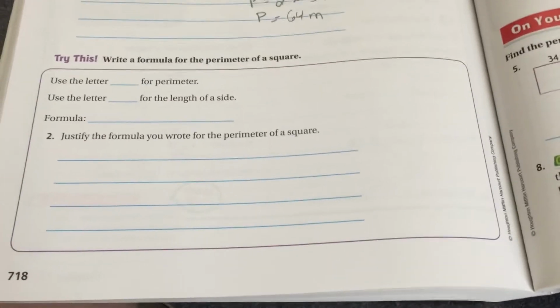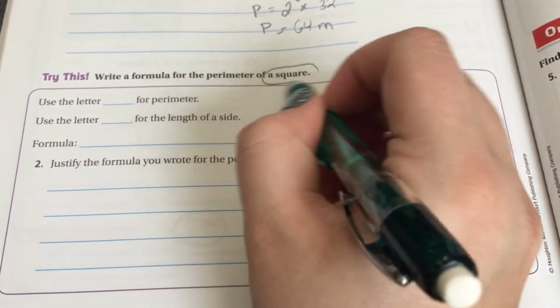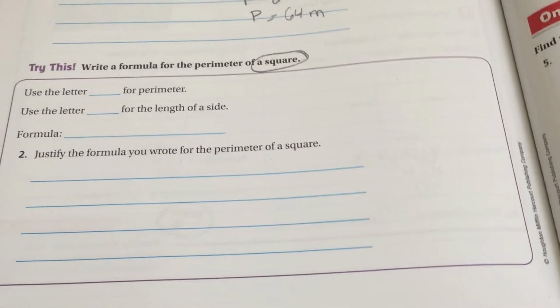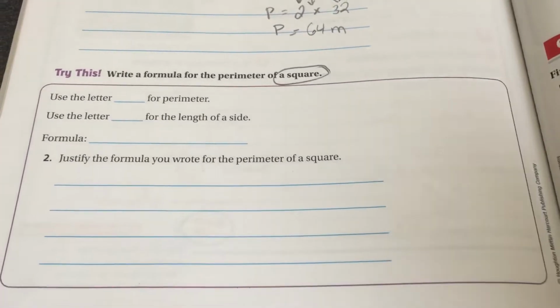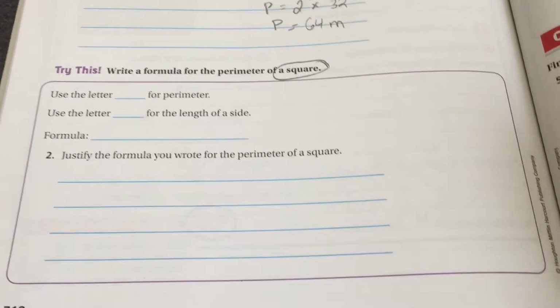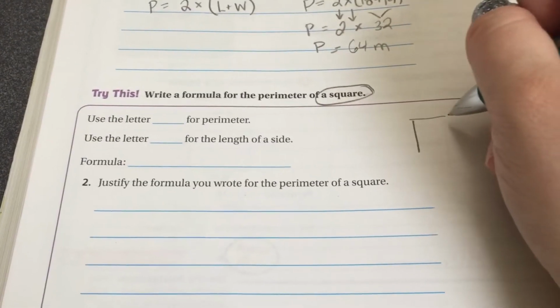It says, write a formula for the perimeter of a square. So the square is like our big clue right here that tells us that all the sides are the same length. Whenever I'm doing area and perimeter, I always draw a picture. If they don't give me a picture, I always draw one, because it helps my brain really see a better understanding of what's going on.